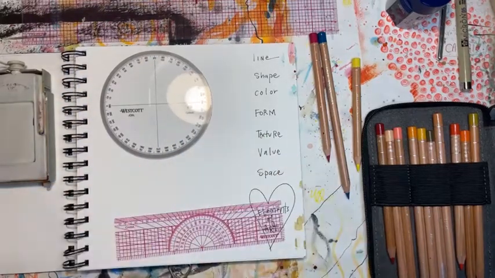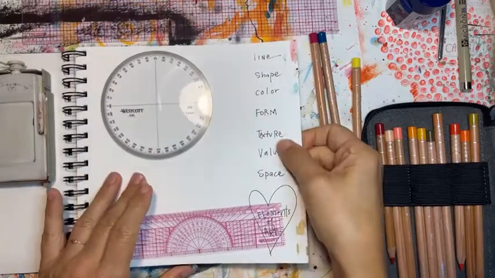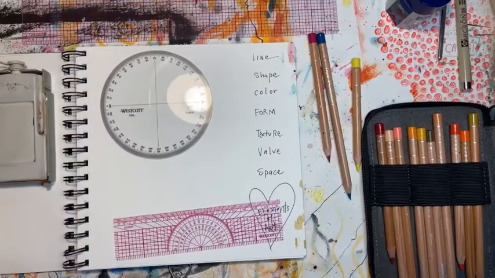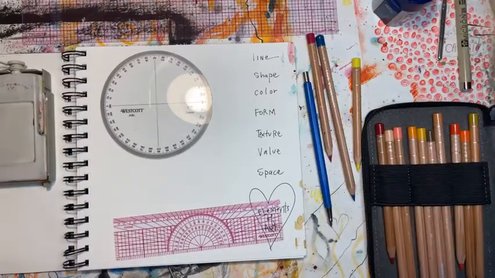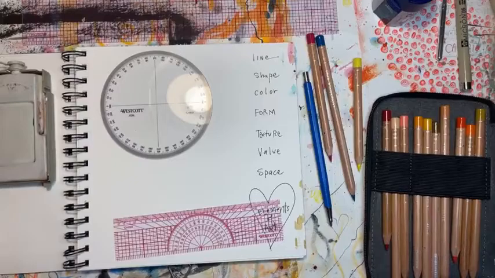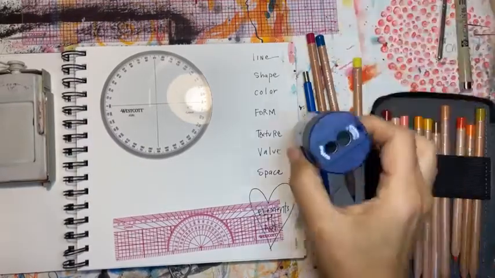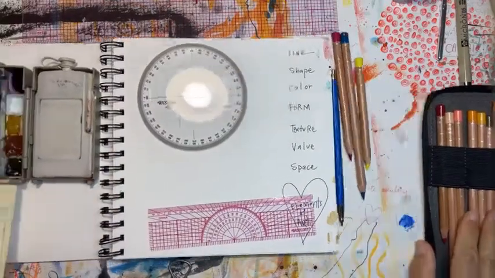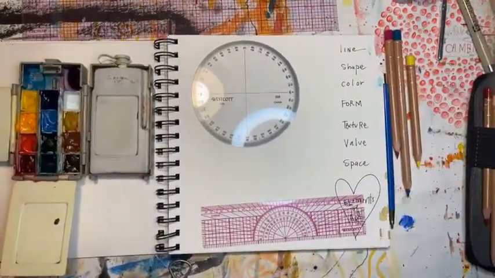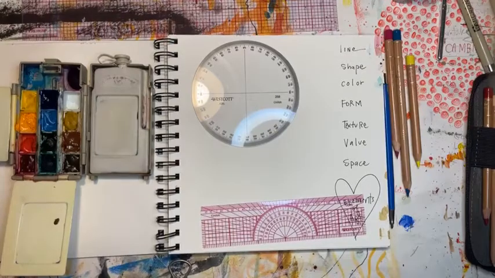Your journal or your watercolor paper. So this is a watercolor paper journal. And a pencil and an eraser if you would like. I like to use my fancy technical pencil. I don't know where my eraser is, but I don't think I'm gonna need it today. And a pencil sharpener. That's everything that I'm gonna use today with you for the next half hour or so.